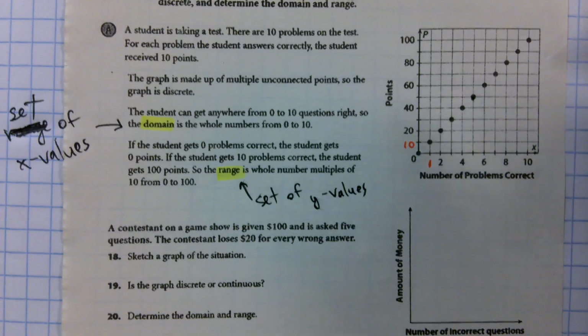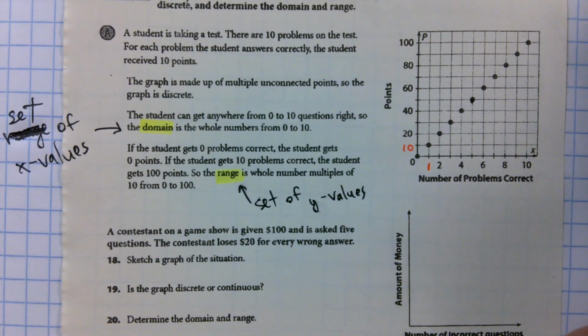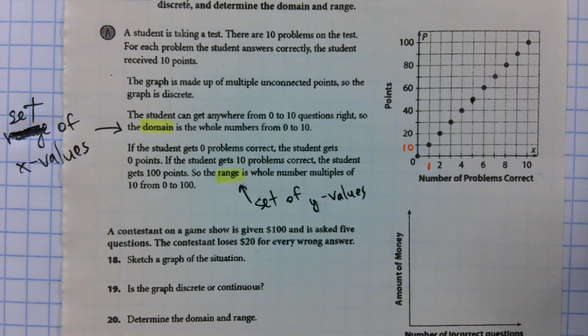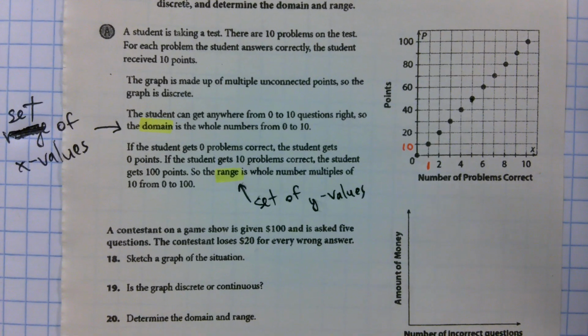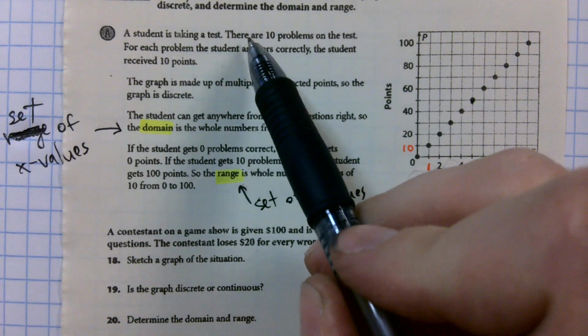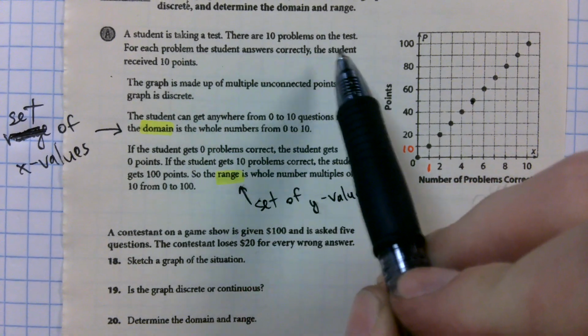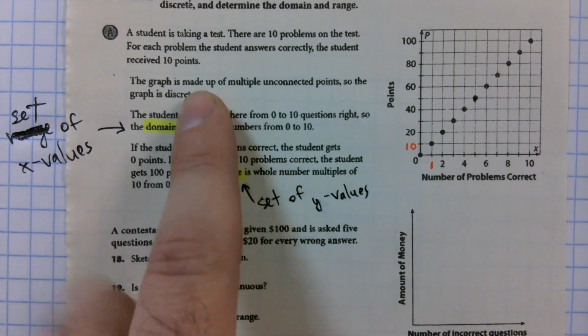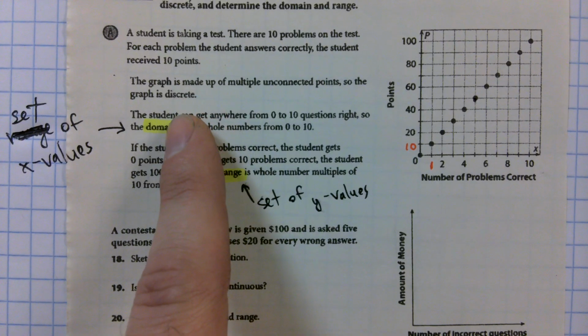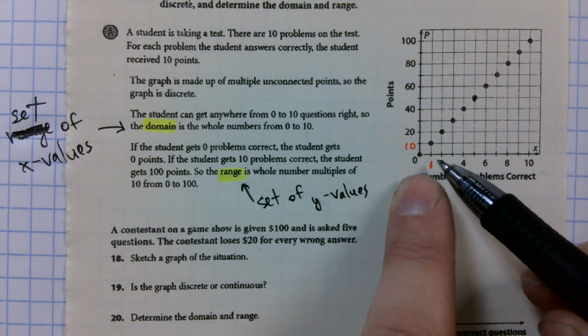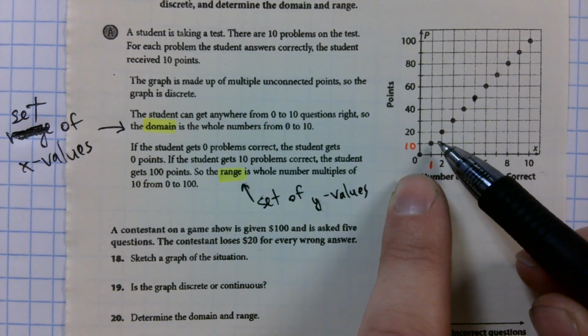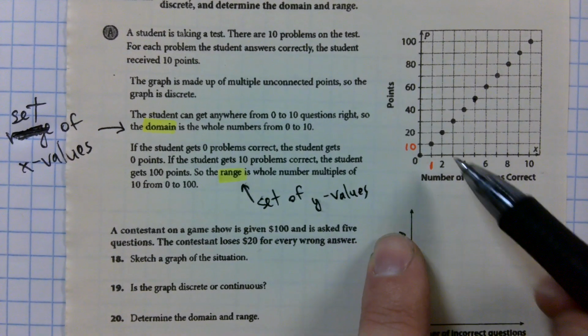Now, let me ask you this. In this scenario, can I get half of a question right? No. Does it say so in the problem? No. There are 10 problems. For each problem they get correct, they receive 10 points. It doesn't say anything about half credit or half points. If you get it right, you get 10 points. If you get it wrong, you don't get those 10 points.